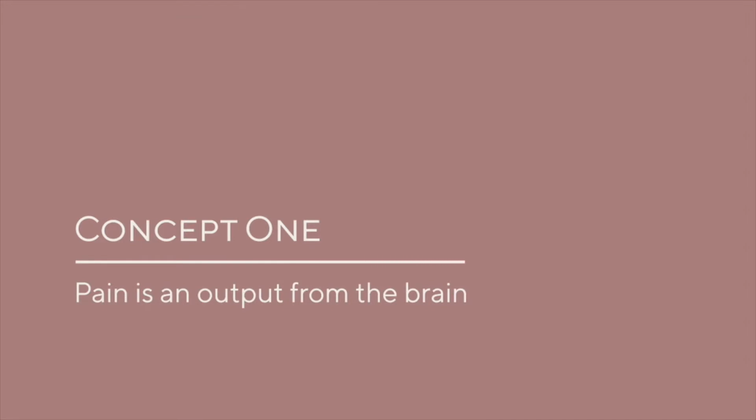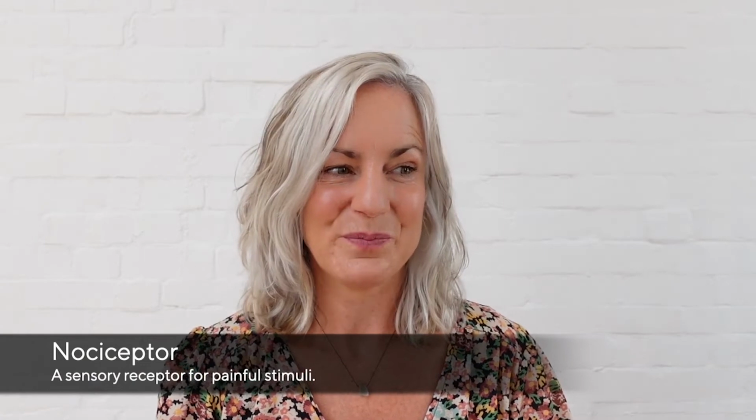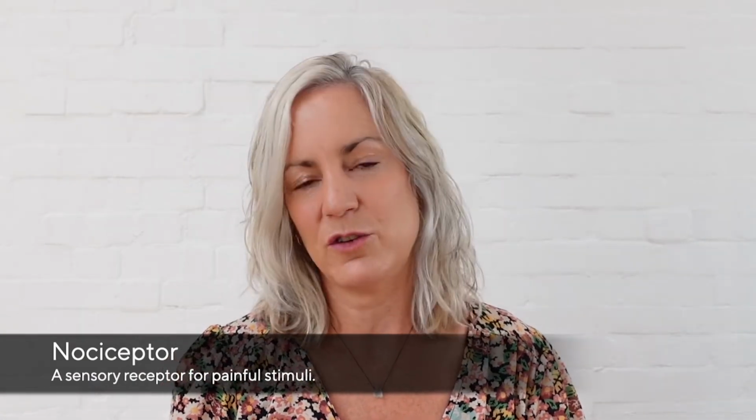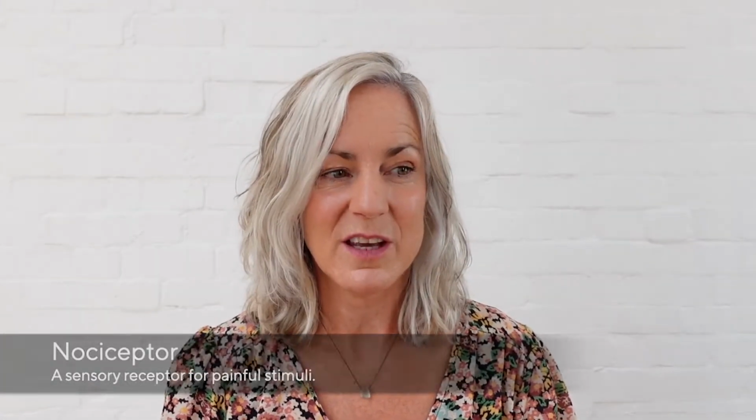Pain is an output from the brain rather than a direct input from the body. So one thing we need to understand here is the role of nociceptors. Nociceptors refers to the body's pain receptors. They're part of the nervous system, the neurological system. And these nociceptors are primed to look out for pain. They're having a look around, and then they could warn us if there might be pain and get us to respond appropriately so that we have a better chance of staying alive and being healthy.